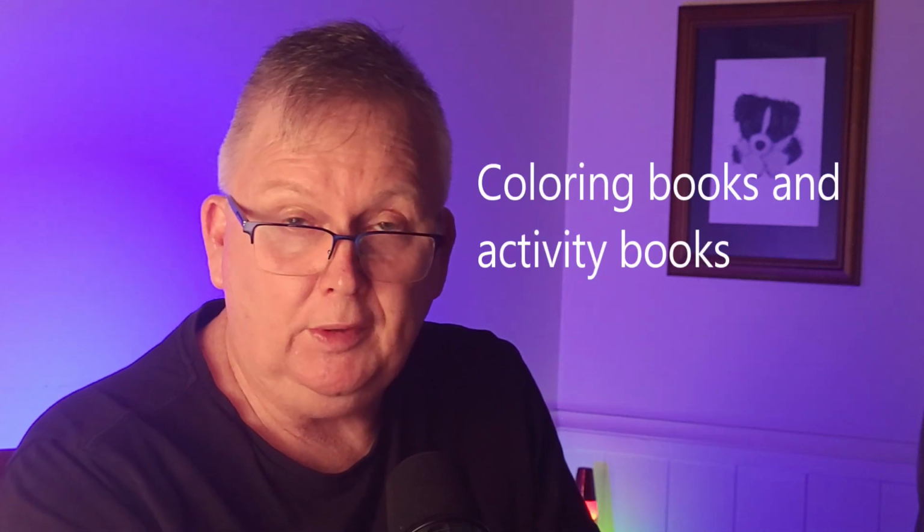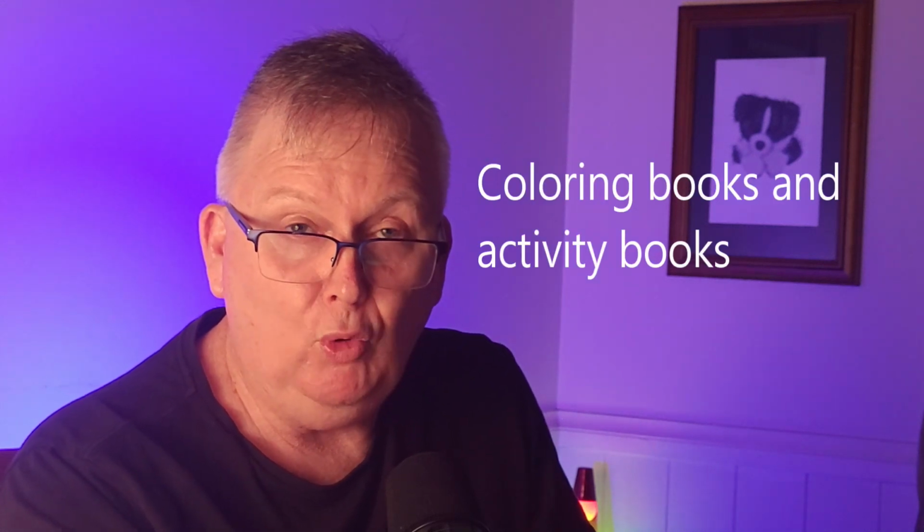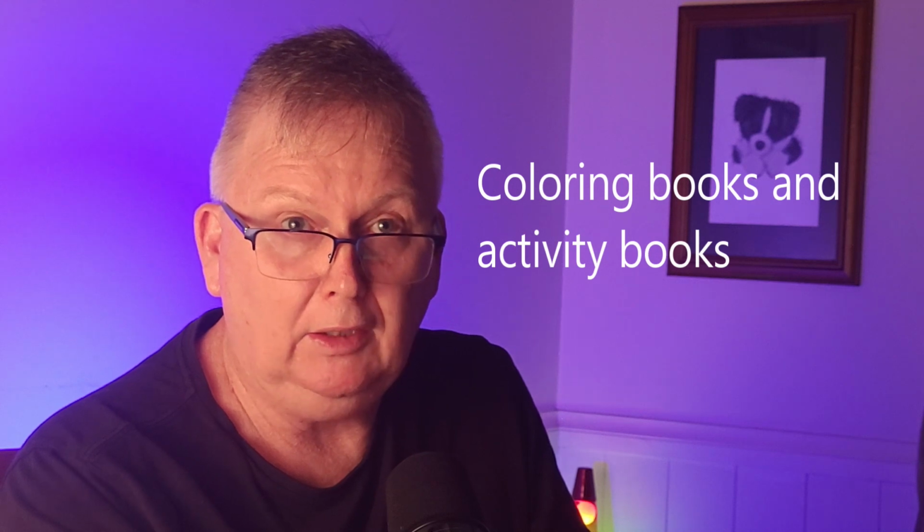Other popular books are colouring books and activity books, which aren't considered to be low content. They are considered to be medium to high content. They're a little bit harder to create, but it's worthwhile learning the process and getting them up there, and you'll probably have better results with those types of books than what you'll have with low content journals and diaries.